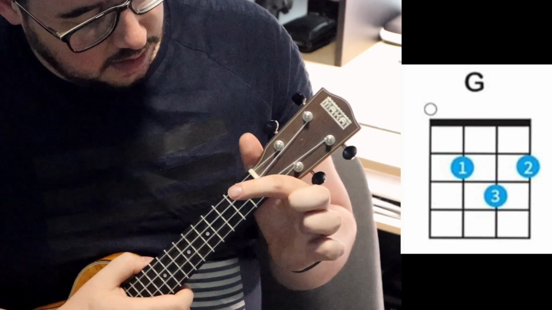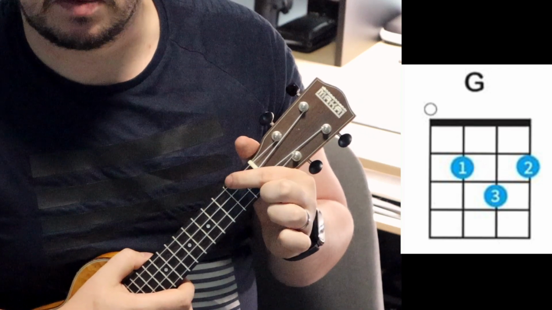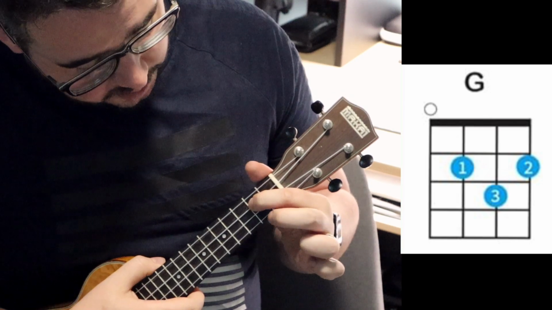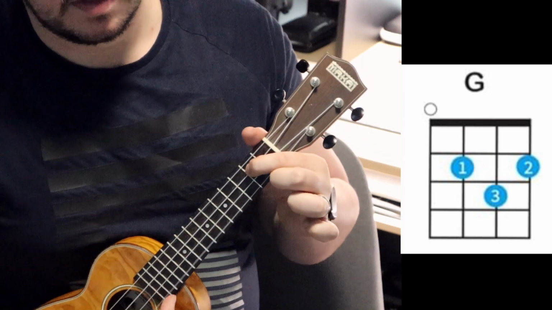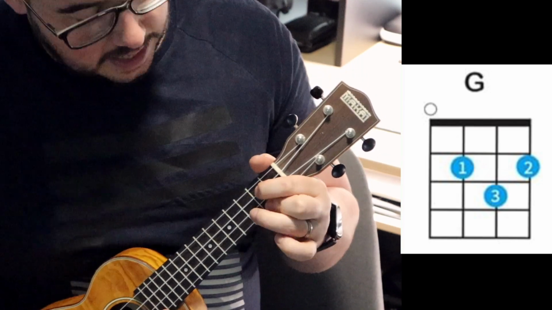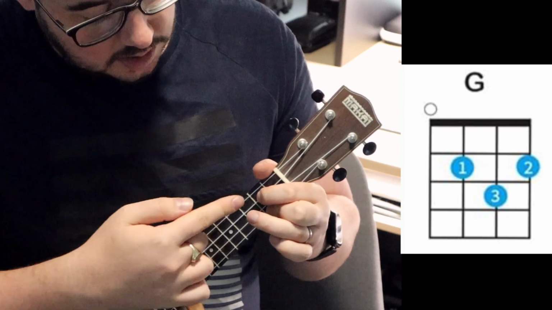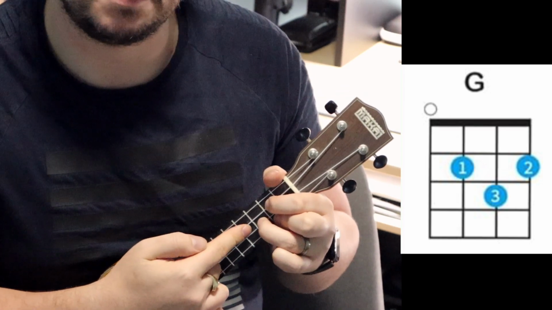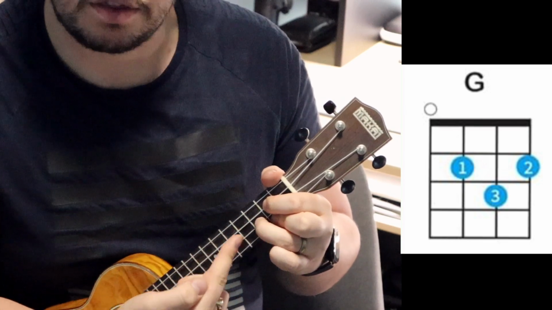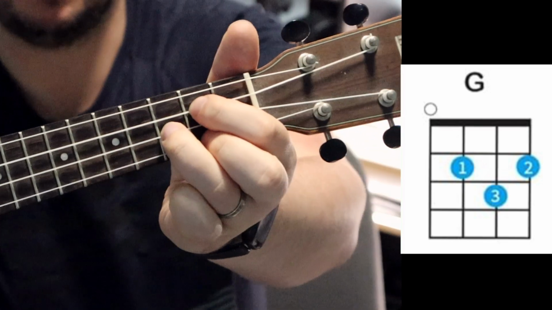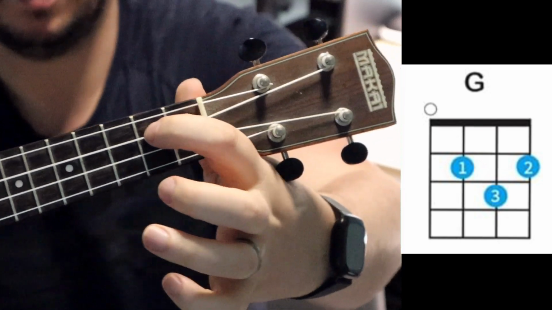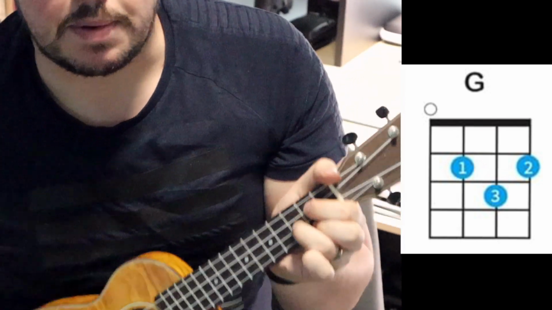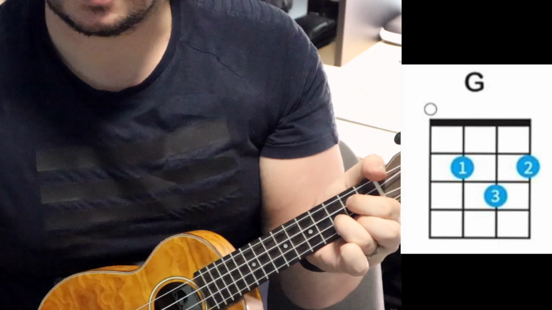Your index finger goes on the 2nd string, so the one 2nd from your chest, in the 2nd fret. The middle finger goes to the string closest to the floor, the A string, and it's in the 2nd fret as well. And then the 3rd finger goes on the E string, which is the one in the middle of these 2, on the 3rd fret. So we've got frets 2, 2, and 3. If I can just give you a zoom in on what that looks like here under my fingers. 1, 2, 3. That's G. So it is a tough one. Spend a little bit of time with it, and it sounds like this.